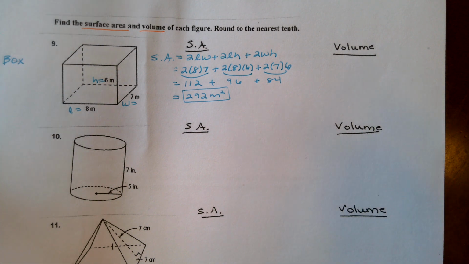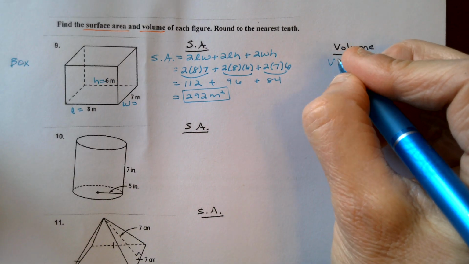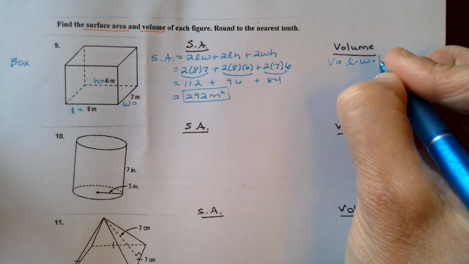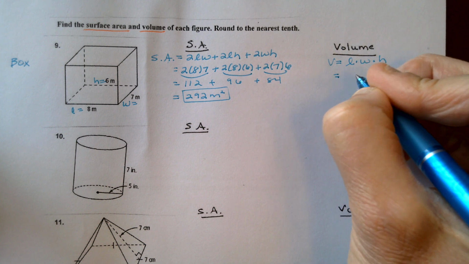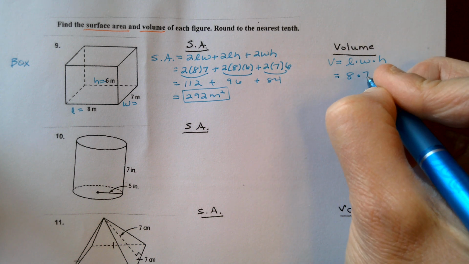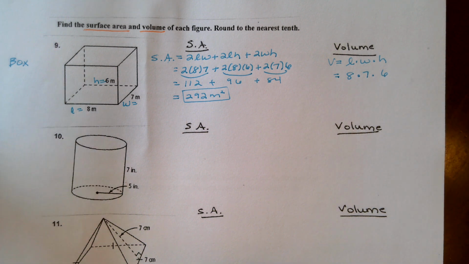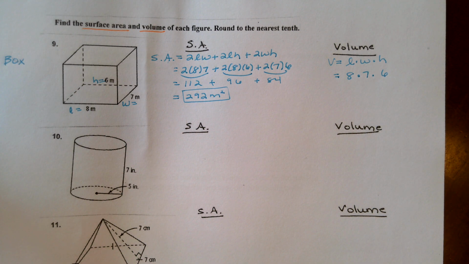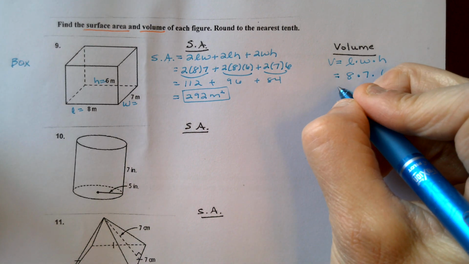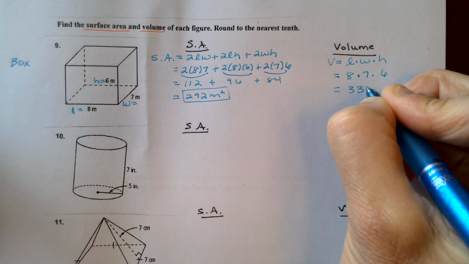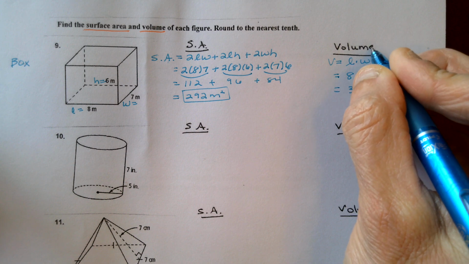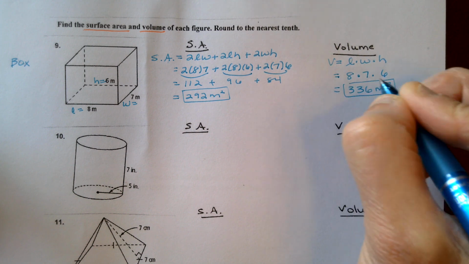All right, next, volume, and that is simply length times width times height. So my length was 8 times my width, which was 7, times my height, which is 6. Again, they're all interchangeable, so length, width, and height can be anything. When I multiply them, I get 336 meters, and now it's cubed because it's volume.